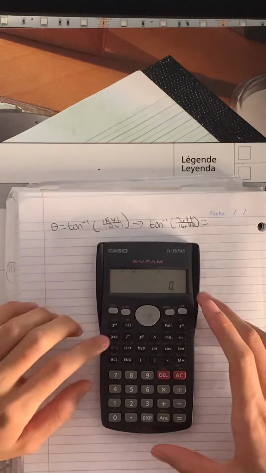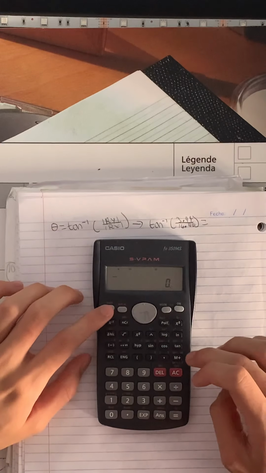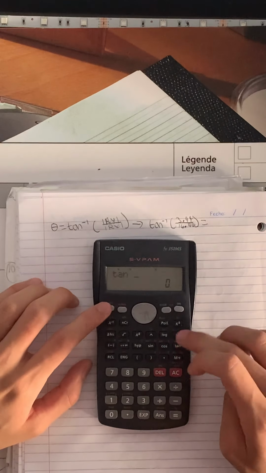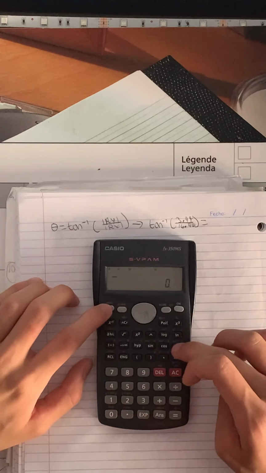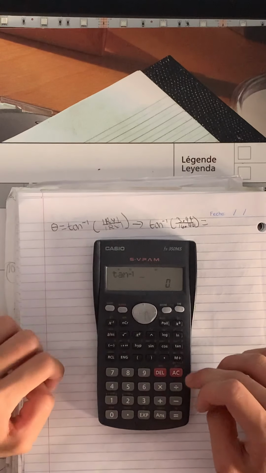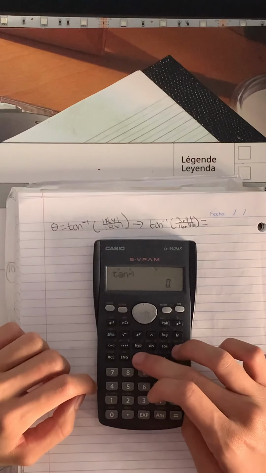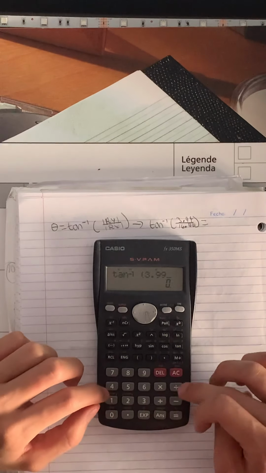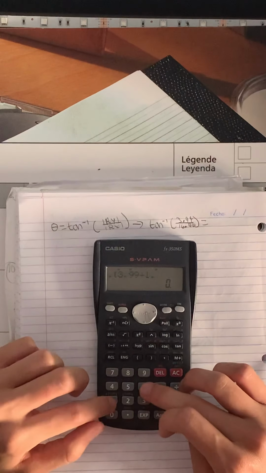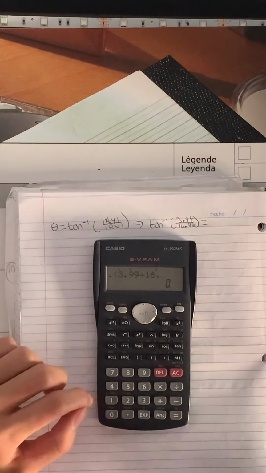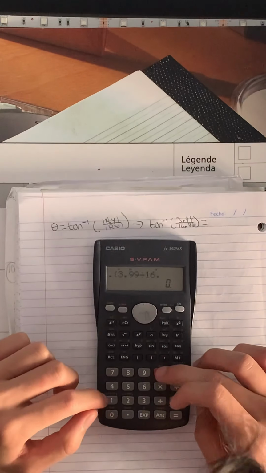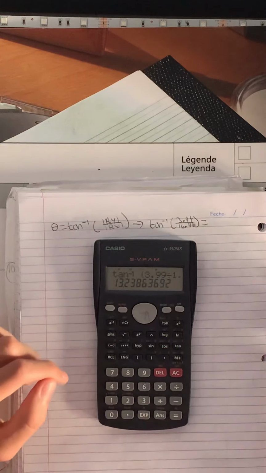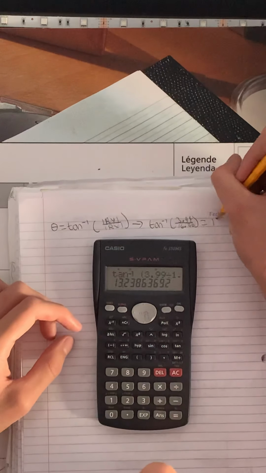We will remember tangent inverse. You have to first press shift, then tangent. Here we go. And then in the parentheses, we insert the values, which are 3.99 divided by 16.96. And we get approximately 13.2 degrees.